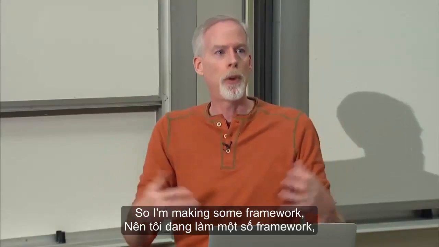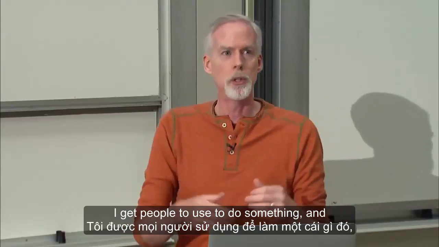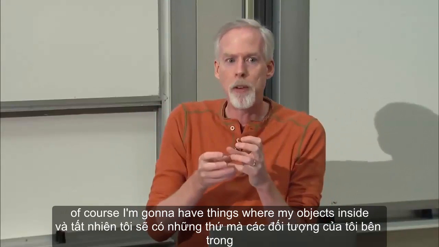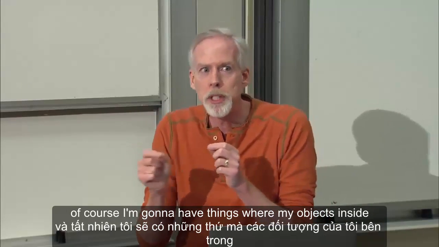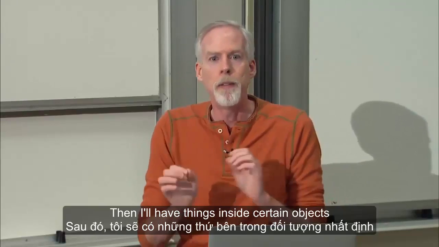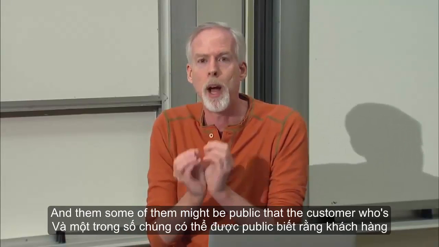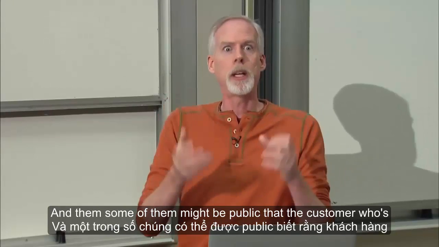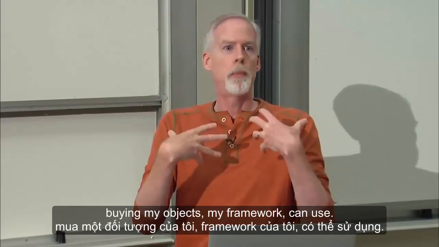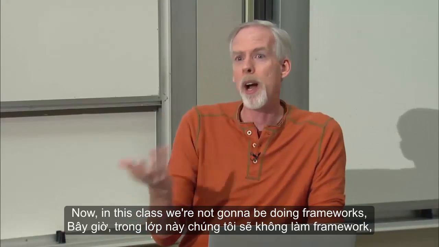So I'm making some framework, a bunch of objects that I'm trying to sell to people or to get people to use to do something. And of course, I'm going to have things where my objects inside my framework can talk to each other. There's no keyword needed for that. Then I'll have things inside certain objects that are private, only to that object. I'll say private. And then some of them might be public that the customer who's buying my objects, my framework, can use.